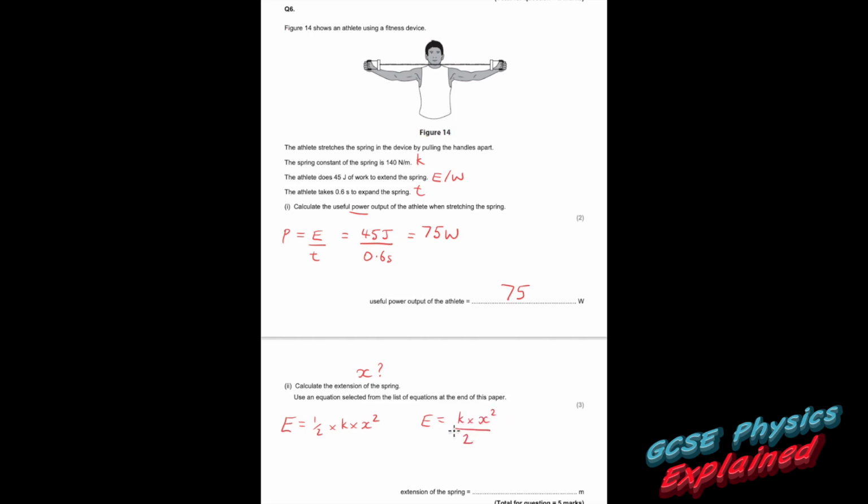Right, now I can just take the 2 and pop it straight over there. And then if I divide both sides by k, k will end up over here. Now I don't want x squared, I want x, so I'll just square root both sides.